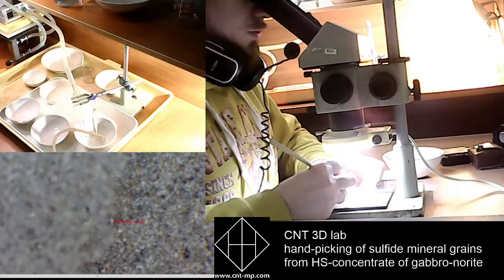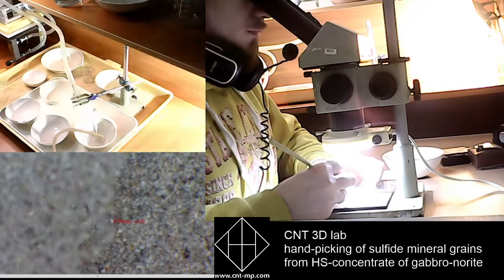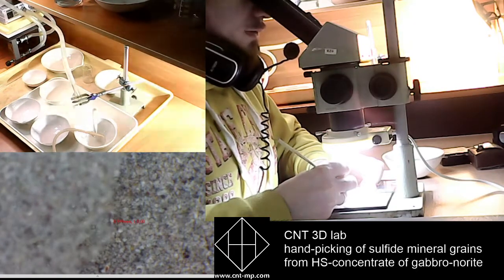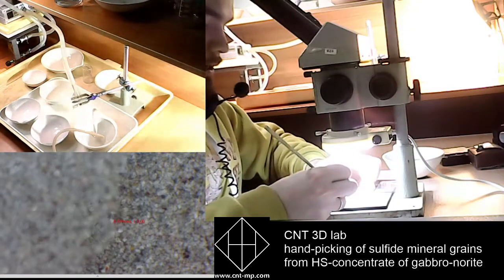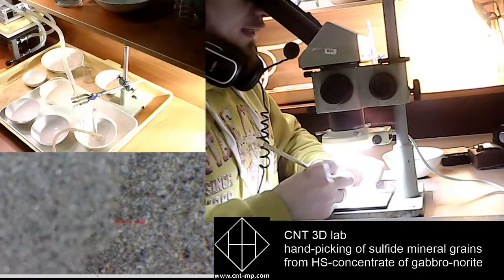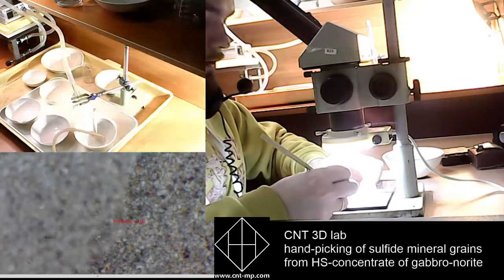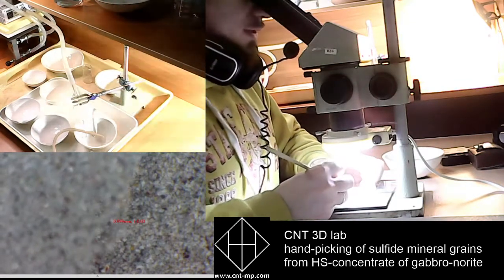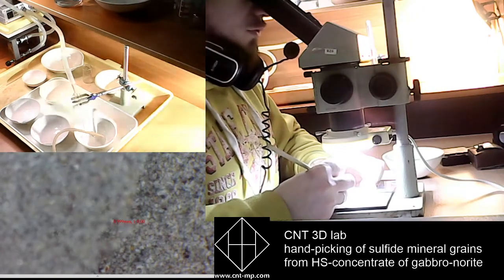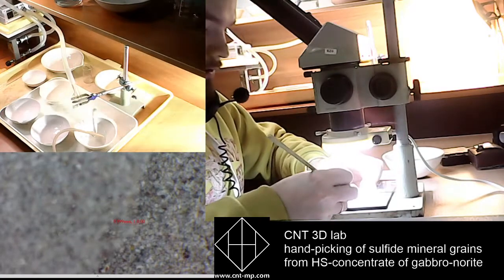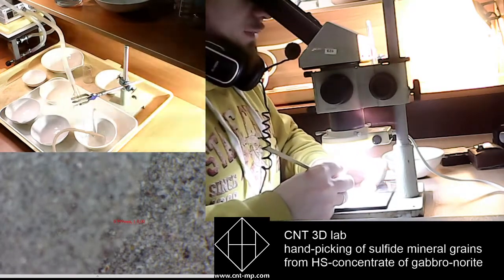Also, while we are doing the hand picking, we can always detect which minerals we see, and write down the list of minerals we have seen and collected, and use this later when we make a special task or case for the operator of different analytical methods.